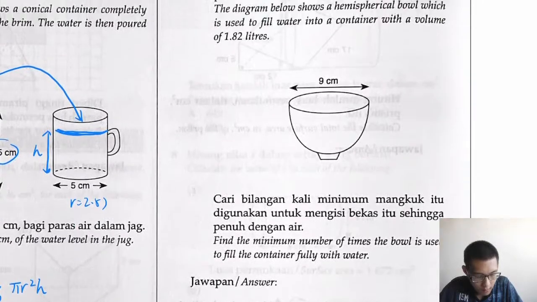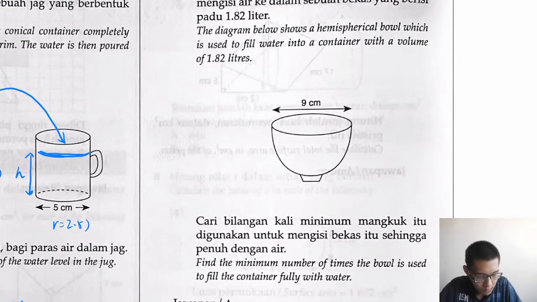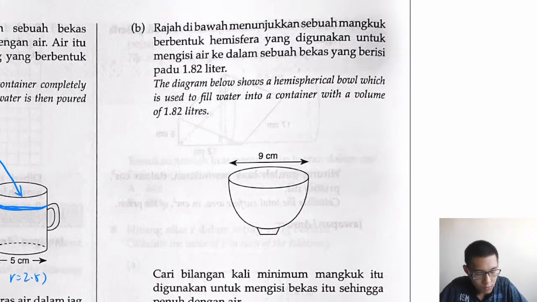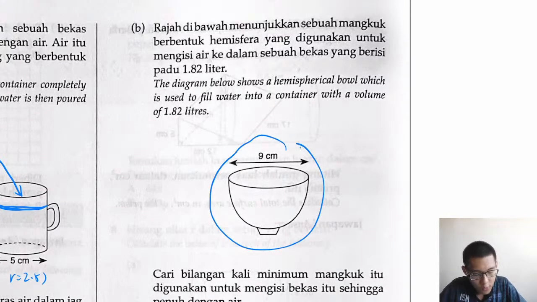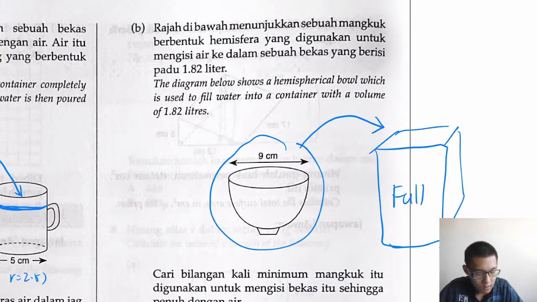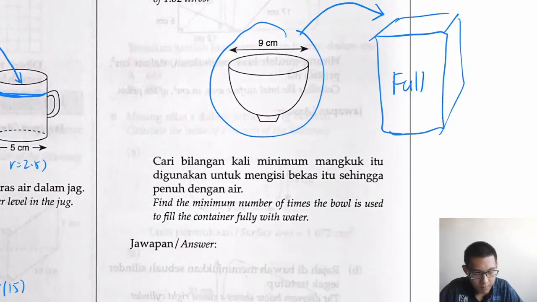Find the minimum number of times a bowl is used to fill the container fully with water. So we need to use this bowl to fill the container until full. Find the minimum number.